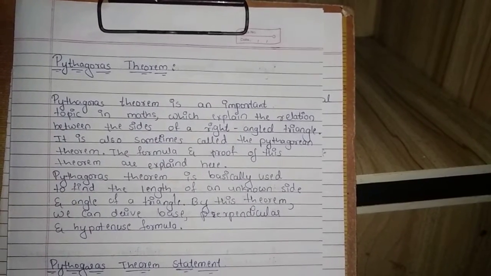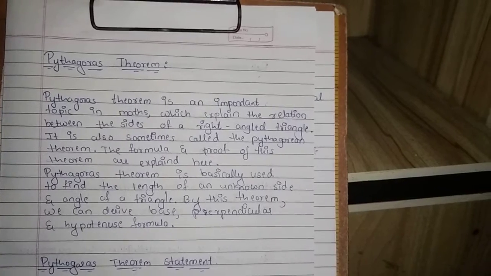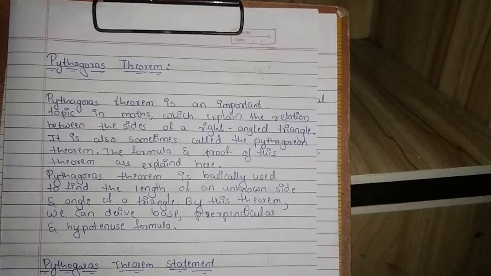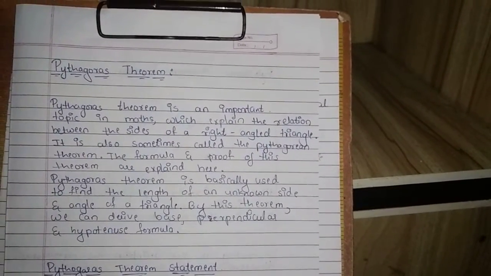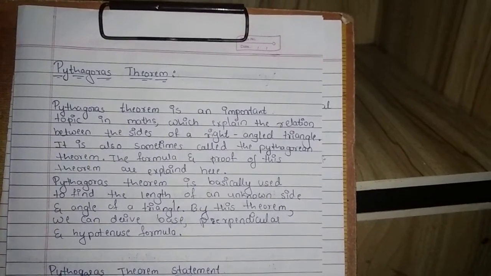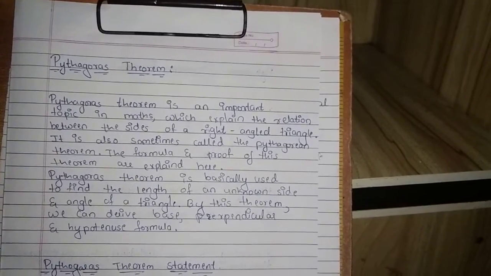Pythagoras theorem is an important topic in maths which explains the relation between the sides of a right angle triangle. The formula and proof of this theorem are explained here. Pythagoras theorem is basically used to find the length of unknown sides and angles of a triangle. By this theorem we can derive the base, perpendicular and hypotenuse formula.